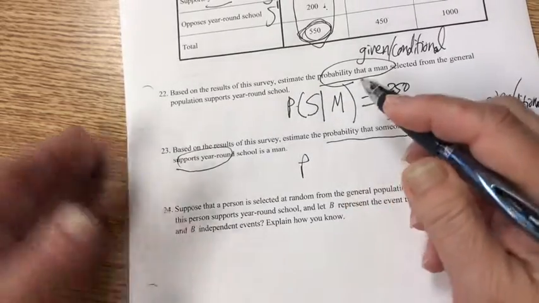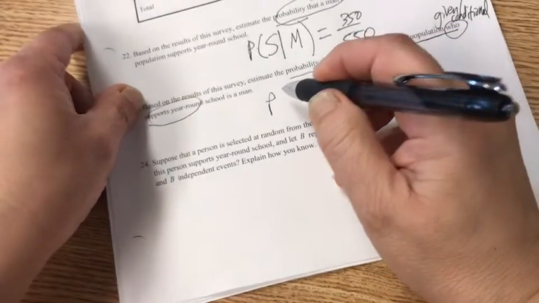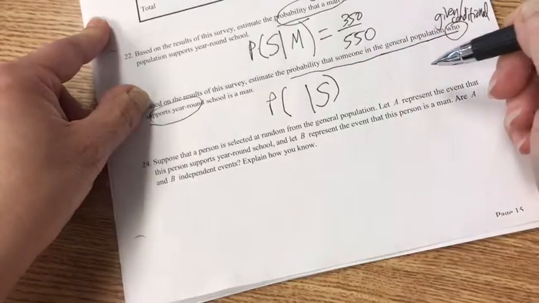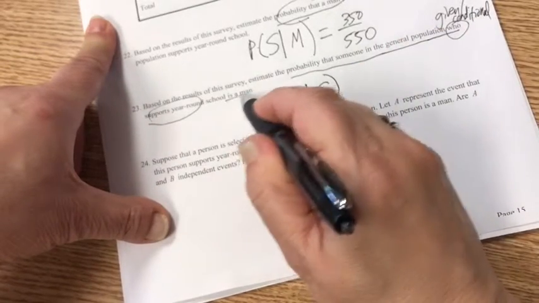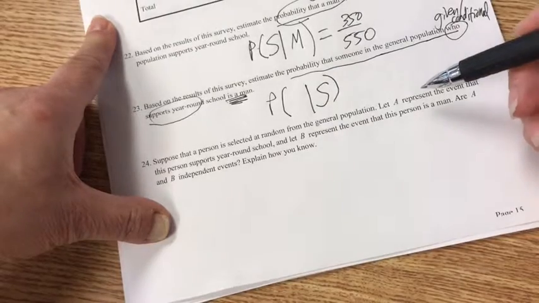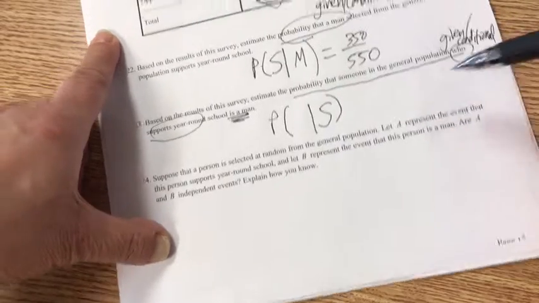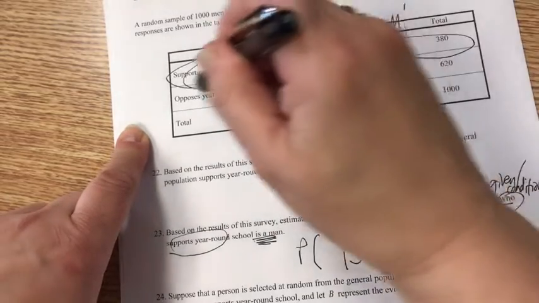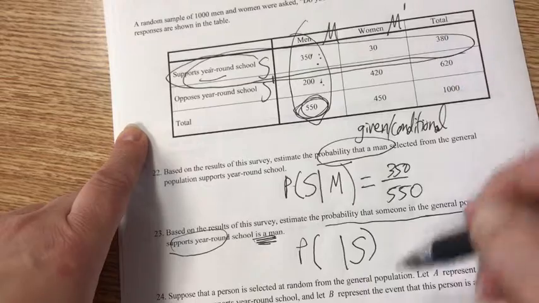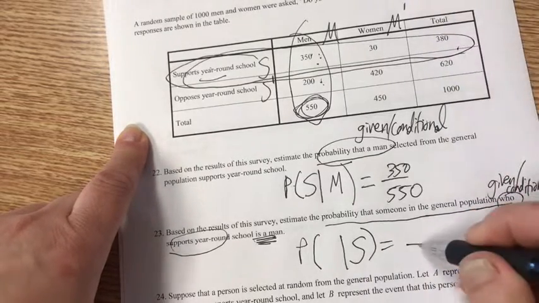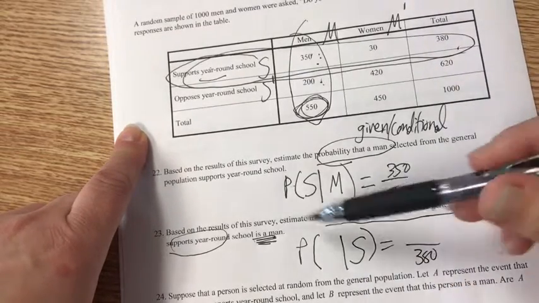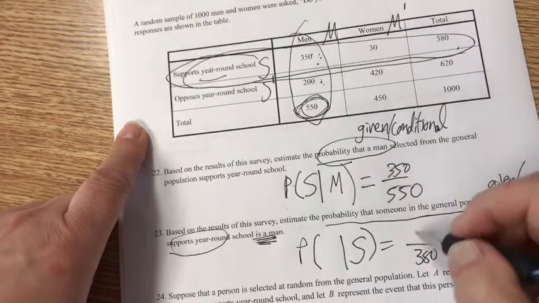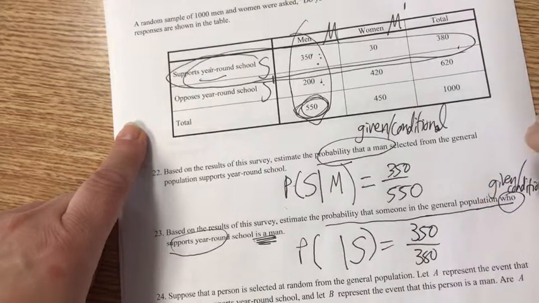This time my probability is going to be out of supporting year-round school. And this time I want to know which subgroup it's going to be from. It's going to be from men. So I'm going to go here and I'm going to say, where is supporting year-round school? This time I'm going to focus on this column only. The subtotal of that column is 380. And now the group I want to know from is the men from that group. That's going to be 350 over 380.